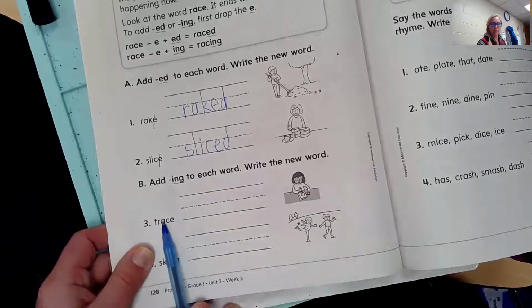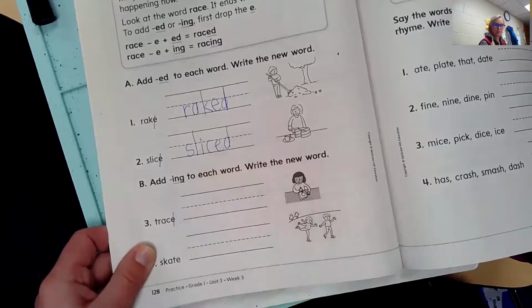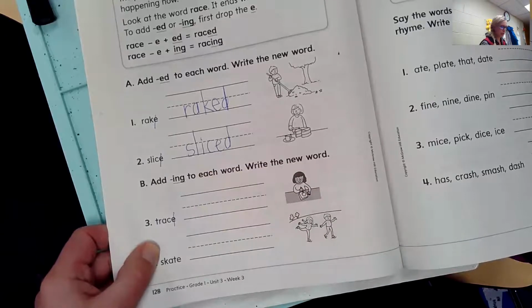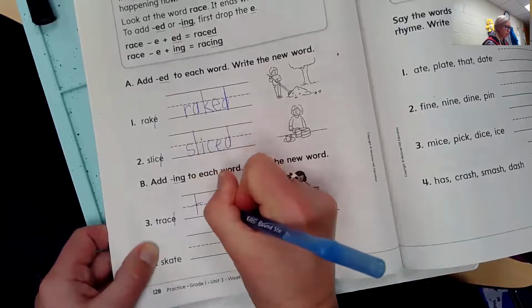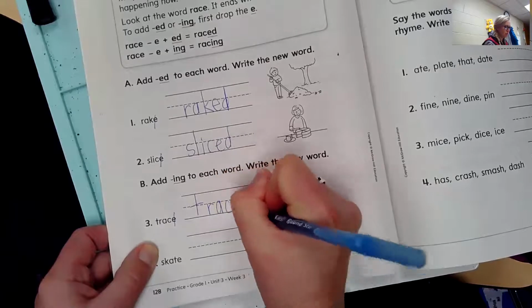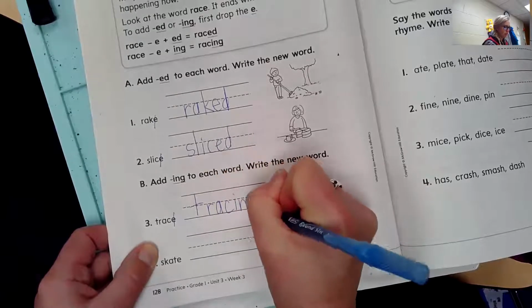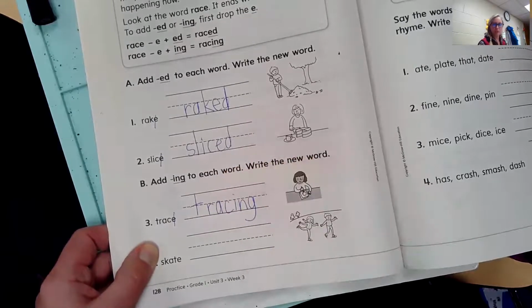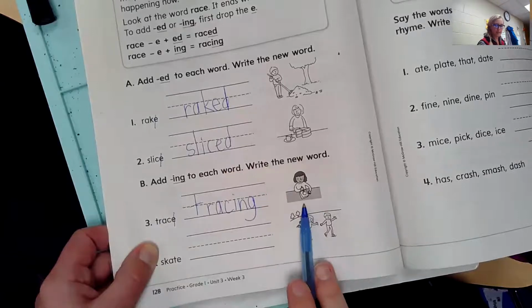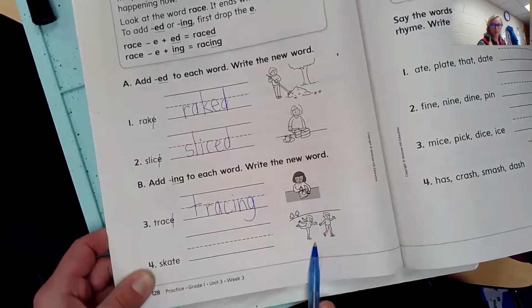Not only do we have a silent E pattern, but we have an E, I, or Y following the C. It makes the S sound, the soft sound. So drop the E, and we're going to add ing. So our new word is tracing.